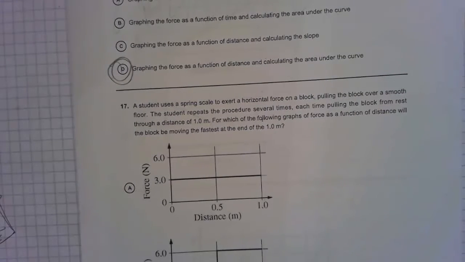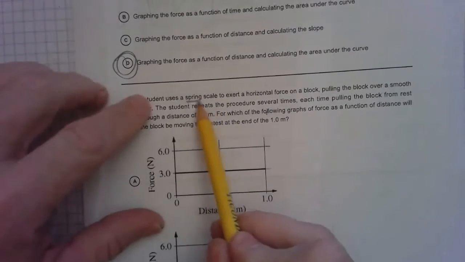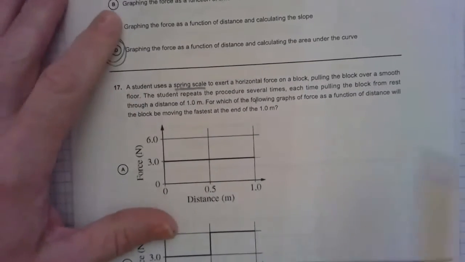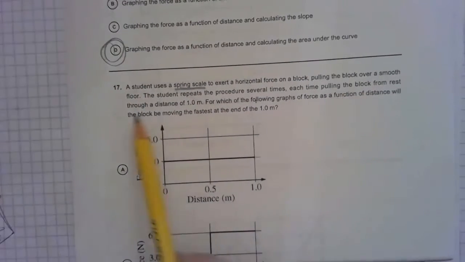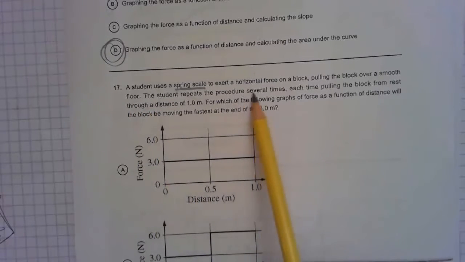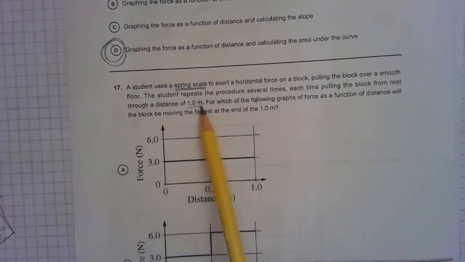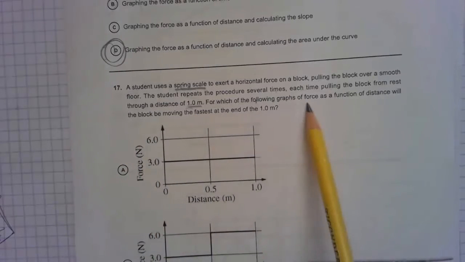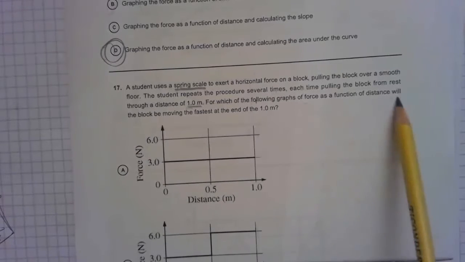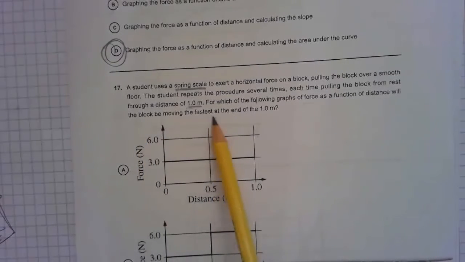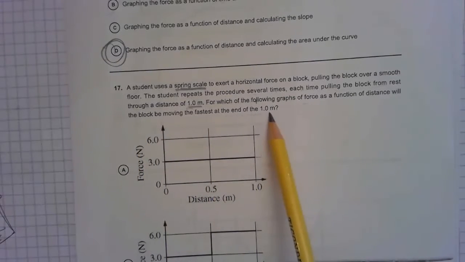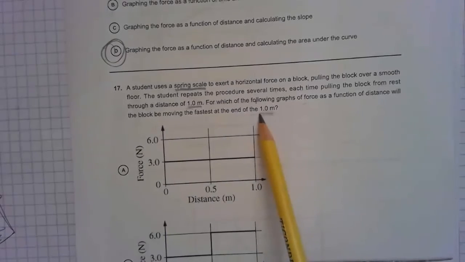A student uses a spring scale, remember that measures force, it's like your force probe, to exert a horizontal force on a block, pulling the block over a smooth floor. I assume that means no friction. The student repeats the procedure several times, each time pulling the block from rest through a distance of 1 meter. For which of the following graphs of force as a function of distance will the block be moving the fastest at the end of 1 meter?